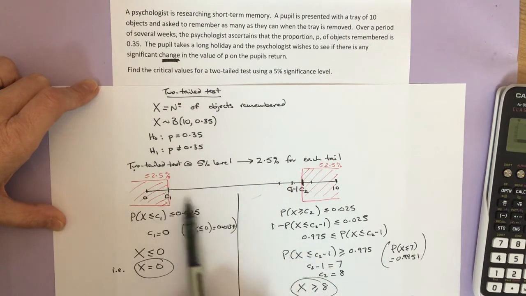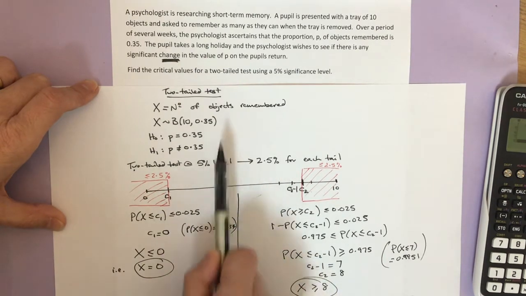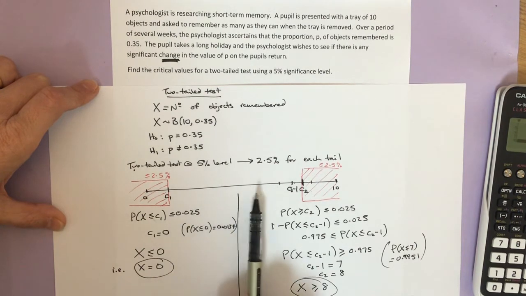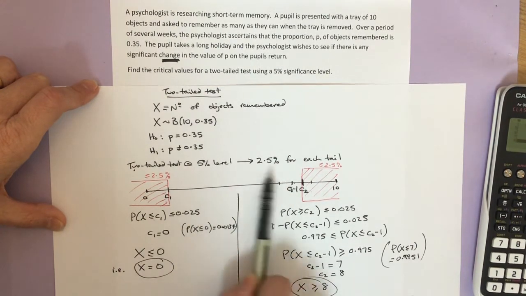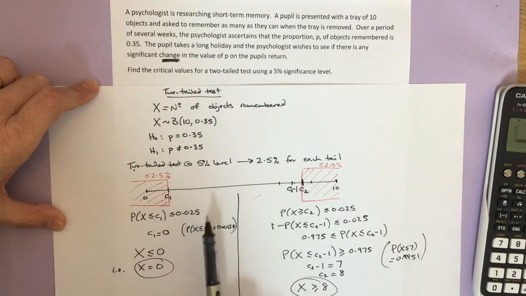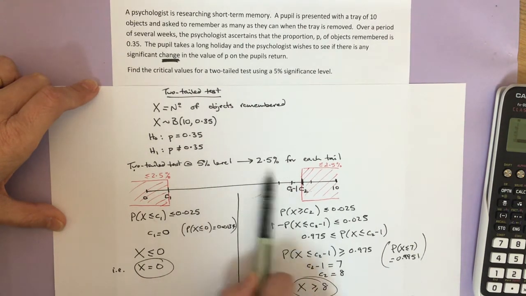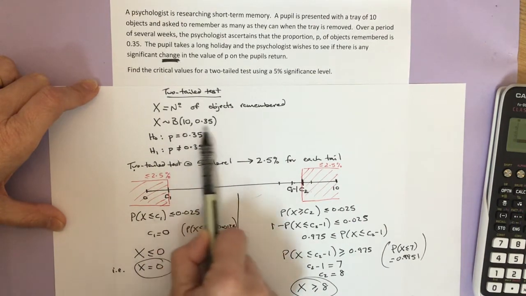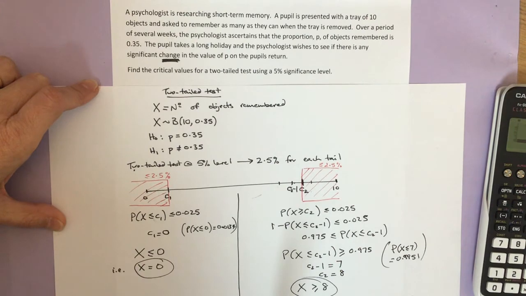Any other value then in here, so if this person comes back from holiday and gets 1, 2, 3, 4, 5, 6 or 7 of these objects right, then there's no evidence at this 5% level that anything's changed, and they might have got those sort of values anyway just before they'd even gone away when this hadn't changed in any way at all. Okay.